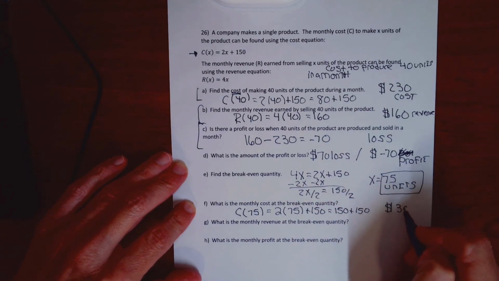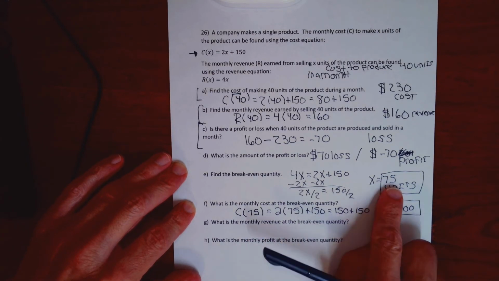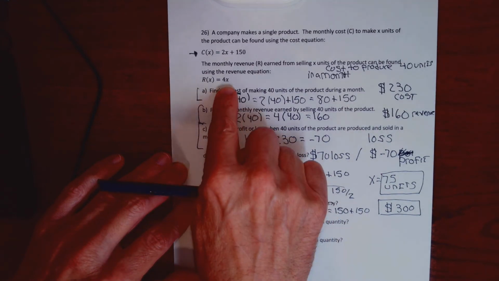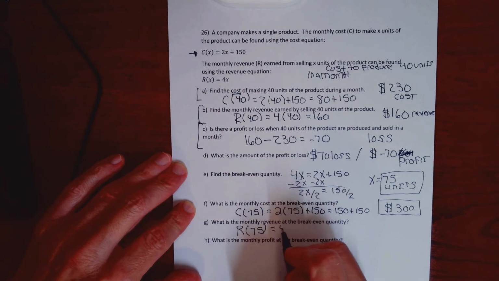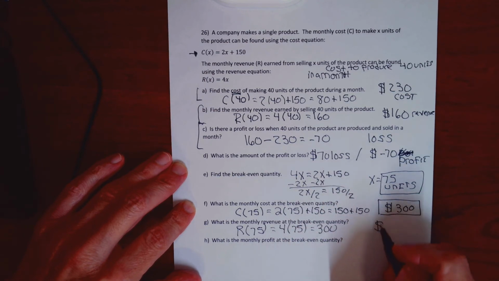So the cost of producing 75 units is $300. Part G, what's the revenue at the break-even quantity of 75 units? Let me find the revenue at the break-even quantity of 75 units by plugging 75 in for x, and 4 times 75 is 300.